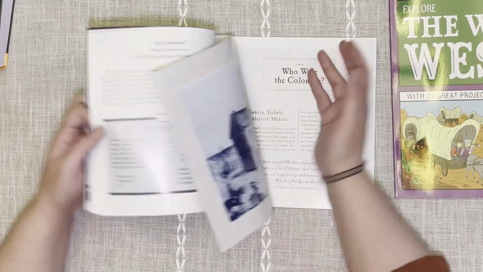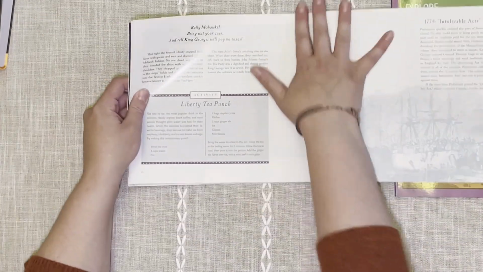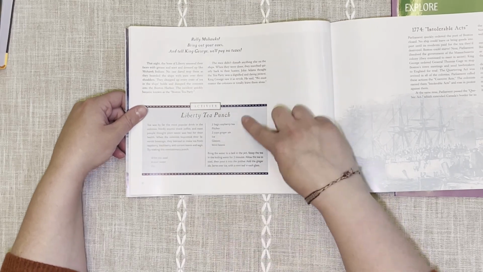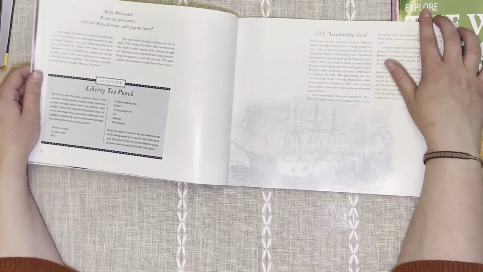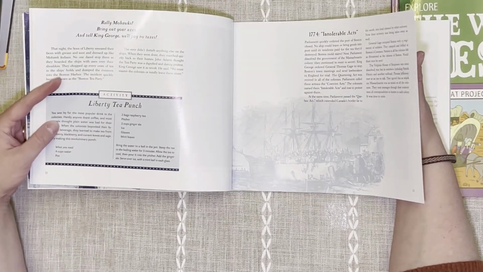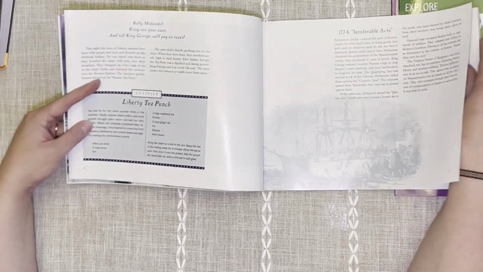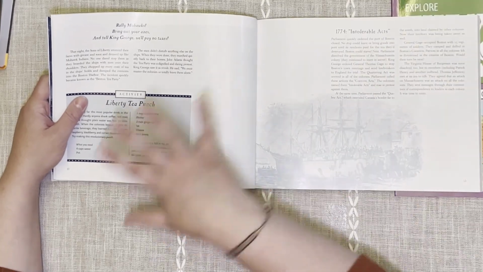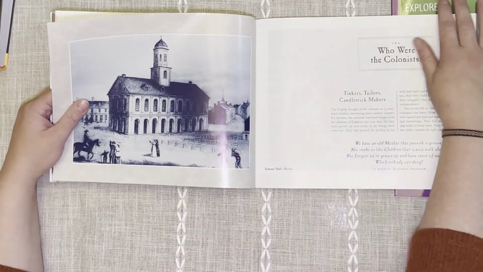So this is at the beginning, which is wonderful for us. And then you will get to here where it has an activity, and it says Liberty Tea Punch. It has ingredients to make your own Liberty Tea Punch. This is just a quick kitchen activity, and we can drink our Liberty Tea Punch while, let's see, it calls for raspberry tea. Now we actually don't drink tea, but we do drink some herbal teas, so we'll make that work. But it'll be fun to drink our herbal tea while we're learning.